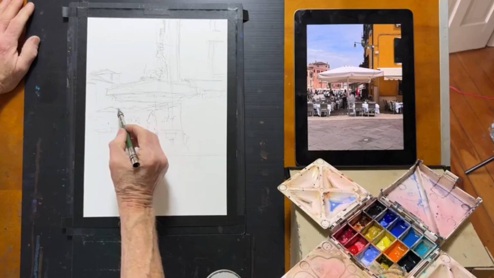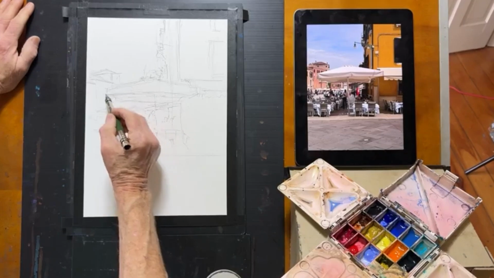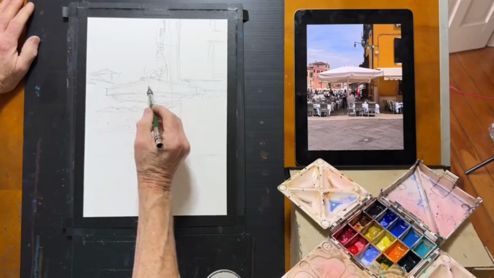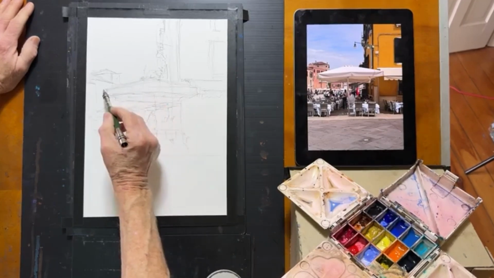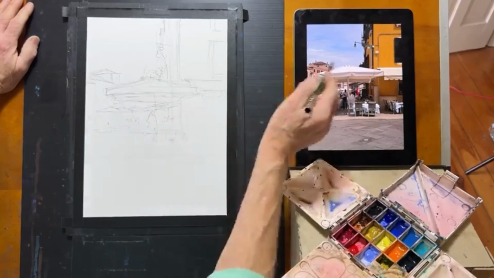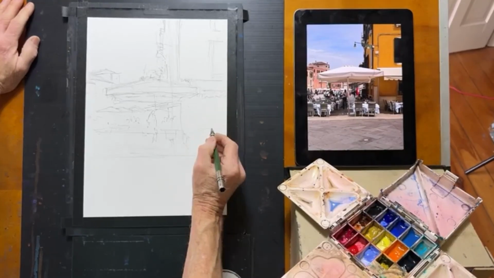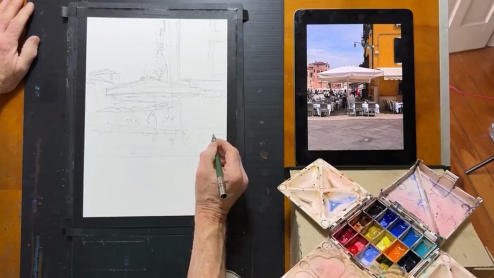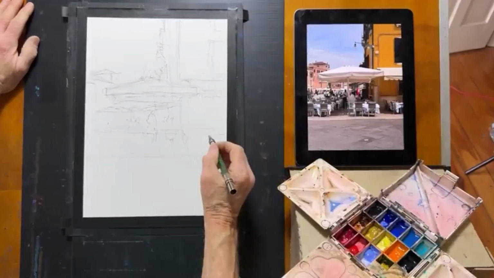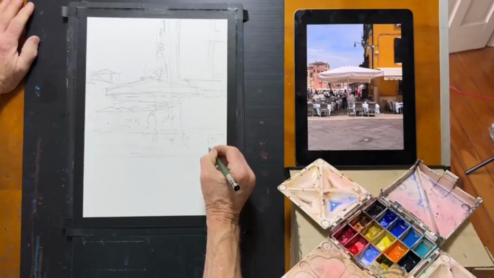And I probably would have put these awnings in, or these umbrellas in, even if they weren't there, just to echo the big one. And again, sneaking in from the side is an irregular shape.